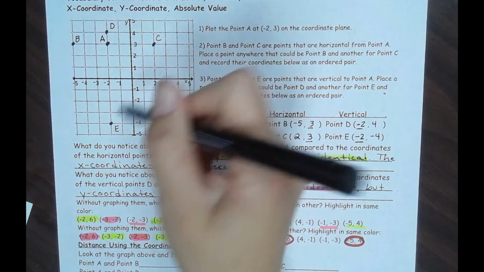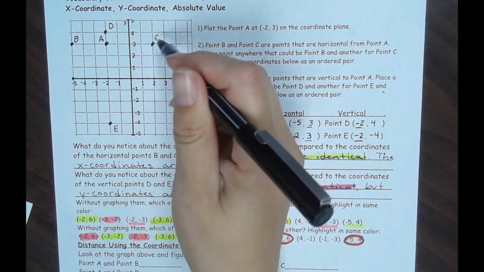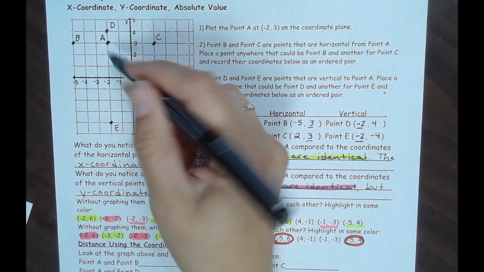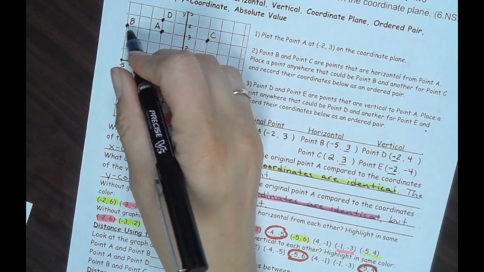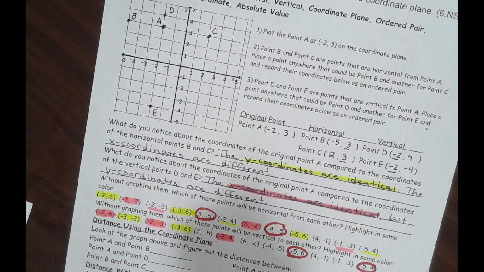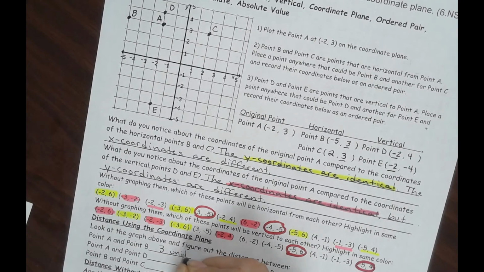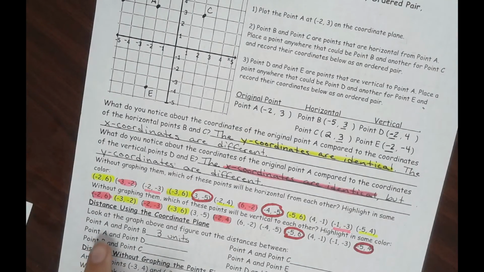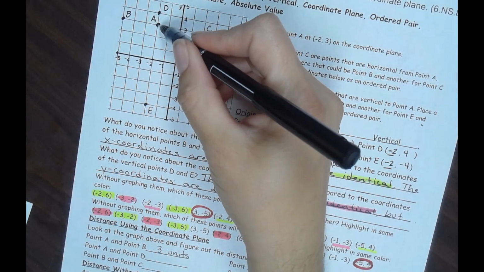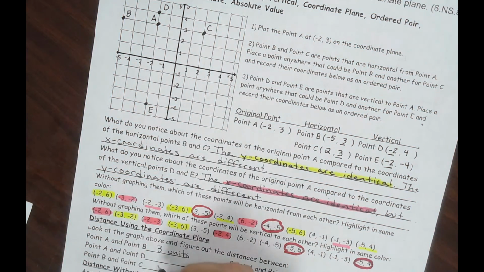Now, if I was going like C to E, see how that's slanted? If it's not straight up and down or straight side to side, you can't just count them. So you are only going to be required to find distance between straight horizontal and straight vertical. So if I know where A is and where B is, I can just count. So that would be a distance of 3 units. Okay, the distance from point A to point D. Okay, for me, that is a distance of 1 unit. I'm going from 3 up to 4. That is 1 unit.